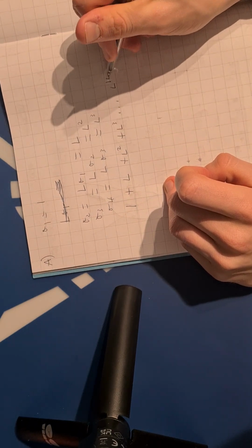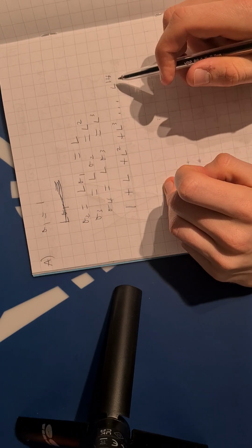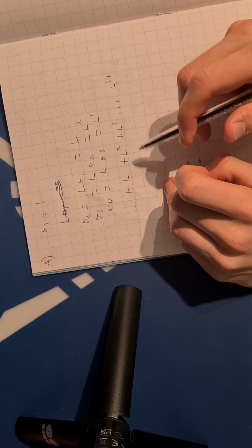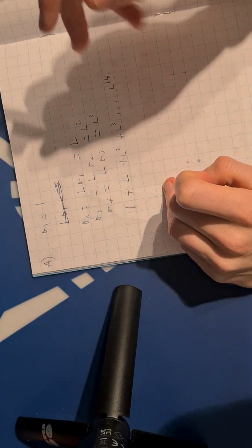So it could be L to the 14, because that's the third term, that's the fourth term. So yeah, the 15th term would be L to the 14.